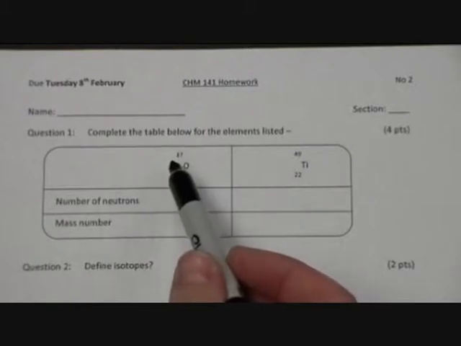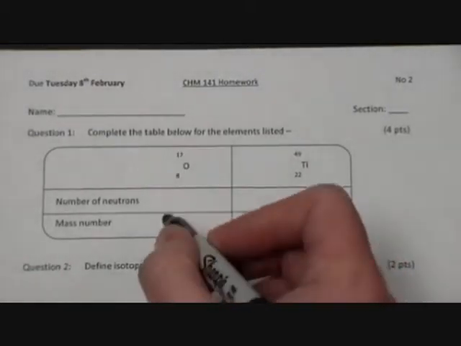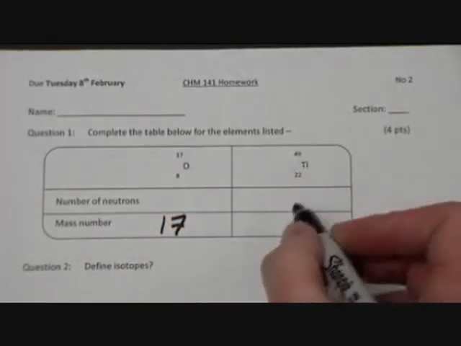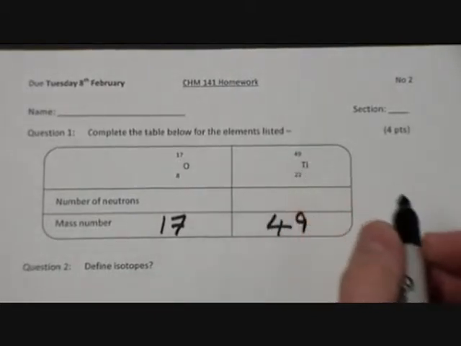The mass number for the two isotopes is of course the larger of the two numbers given for each element, because mass number is neutrons and protons. So the mass number here for the oxygen is 17. The mass number for the titanium is 49.